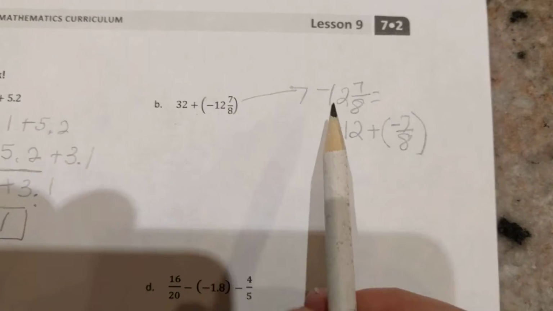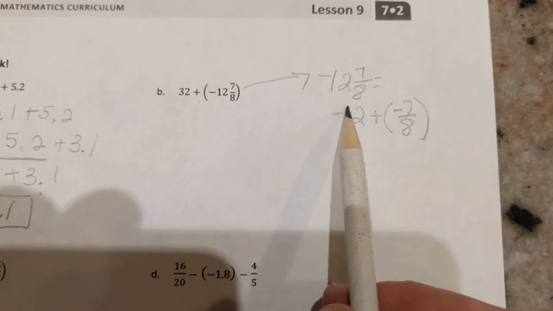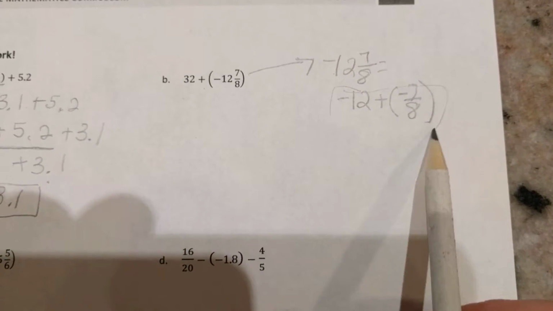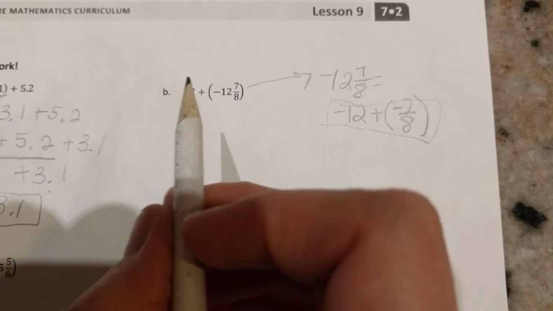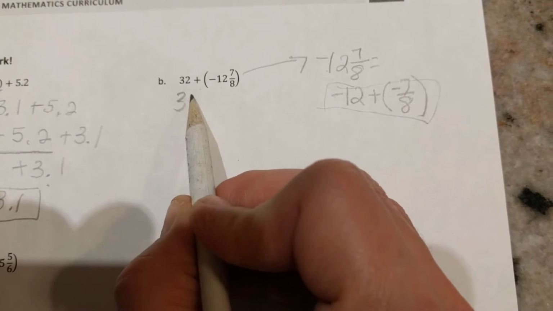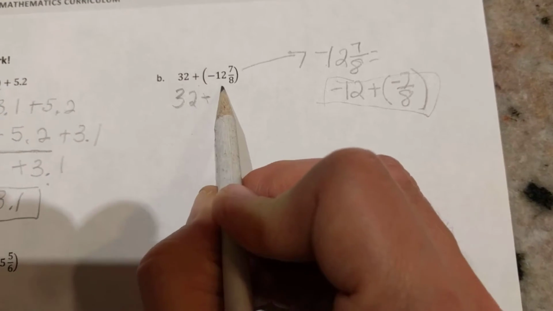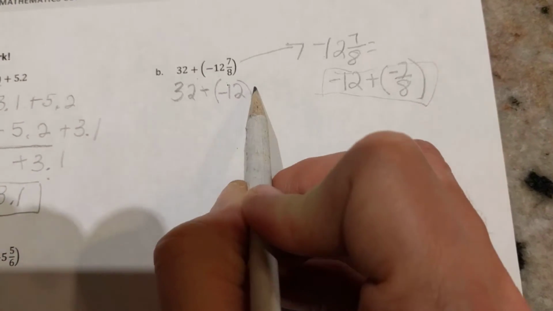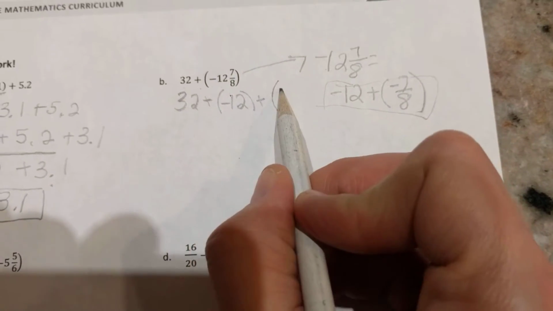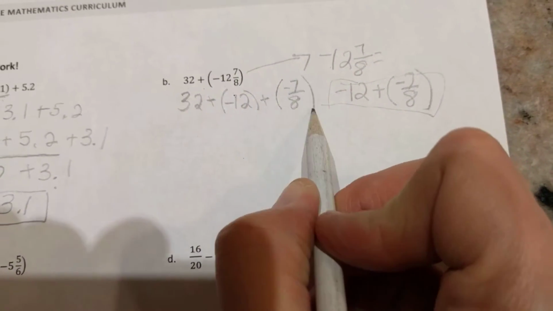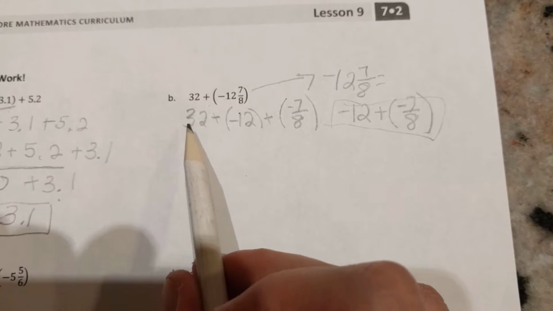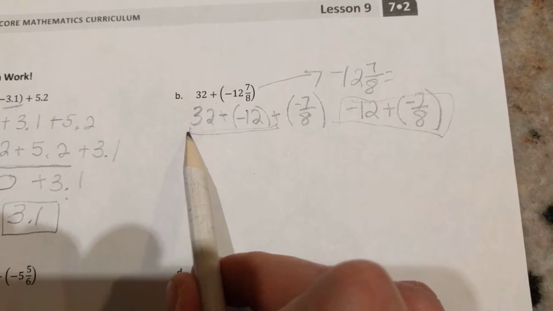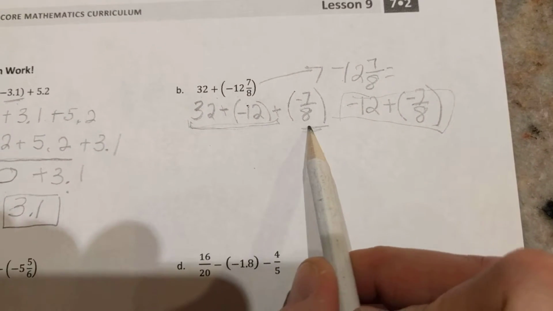Okay, so since negative 12 and 7/8 is equal to negative 12 plus negative 7/8, I'm going to take all that and rewrite it here. So 32 plus negative 12 plus negative 7/8. Wow, that's awesome. So what that's allowed me to do is separate integers from fractions.